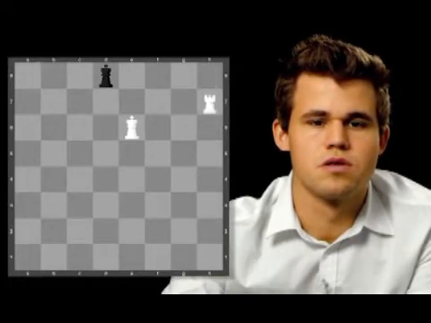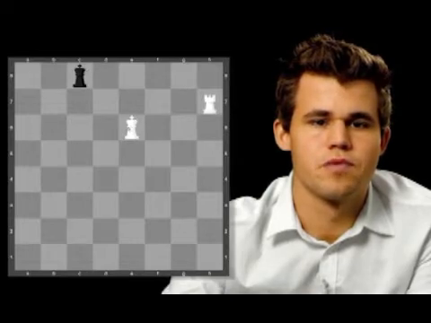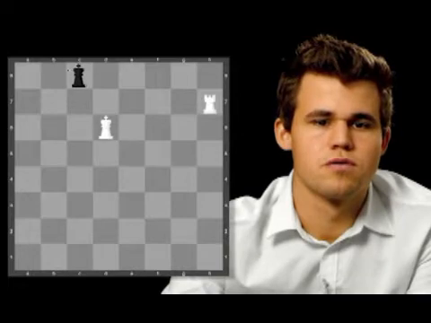So the black king goes the other way. We follow, it's just the same procedure. King is in the corner, it has run out of squares, and once again, with the opposition king controlling all the squares, we move the rook forward, and it's checkmate.